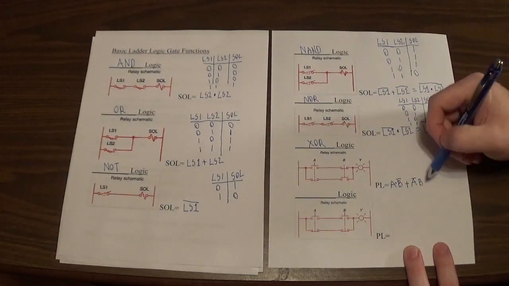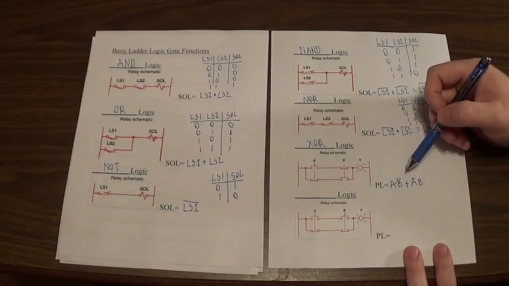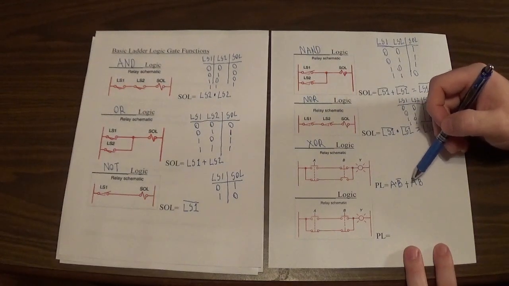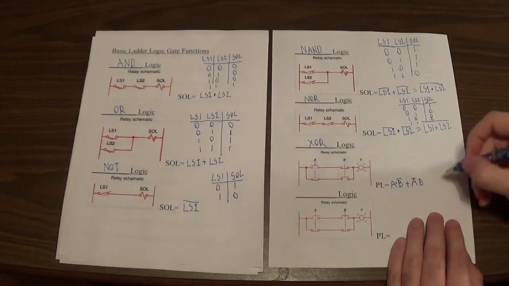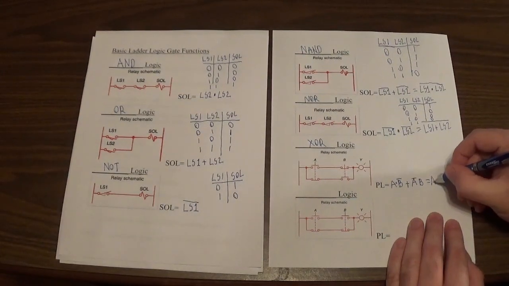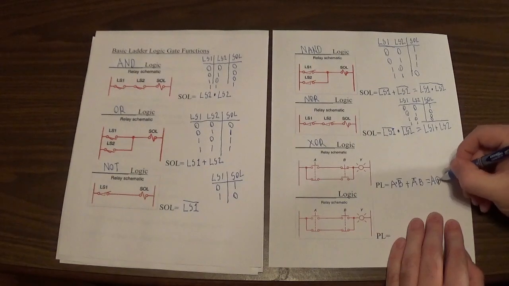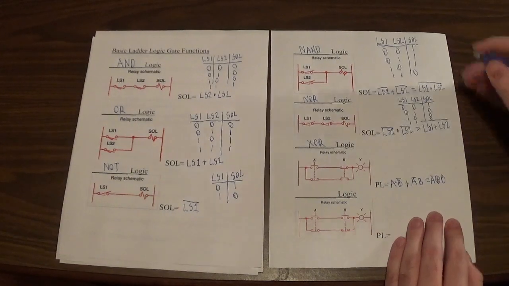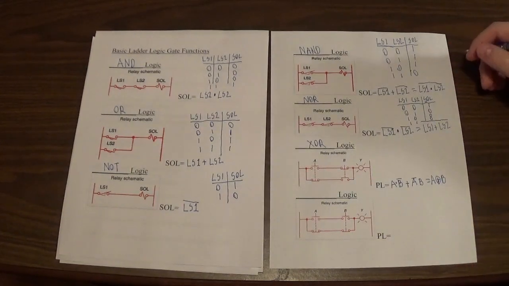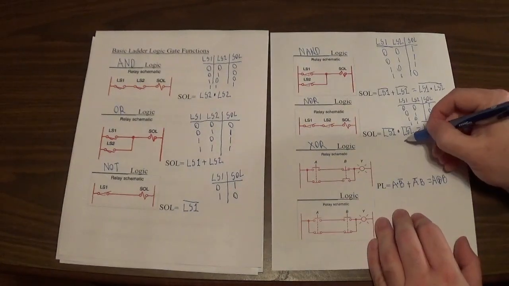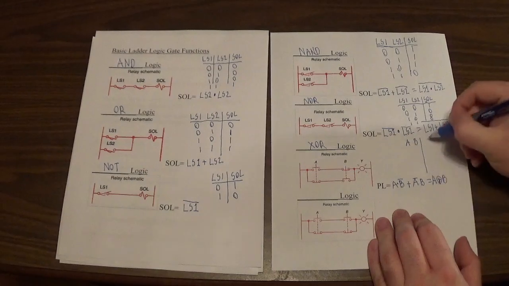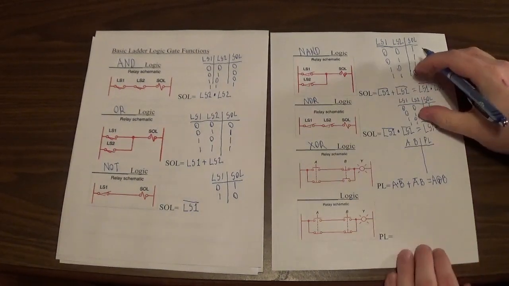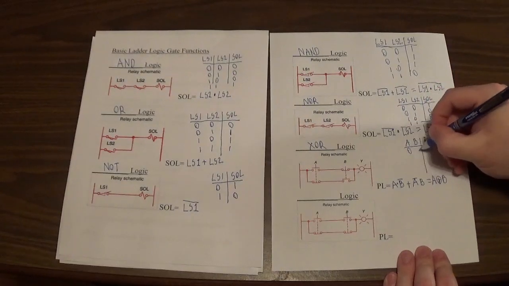Okay, so that's the actual expression of what's going on: A times B naught plus A naught times B. Of course, we can simplify that by just writing the exclusive OR expression, which would be A exclusively OR B. Alright, so if we put in our truth table here, we've got push button A and push button B.